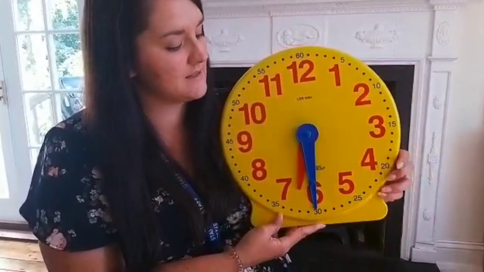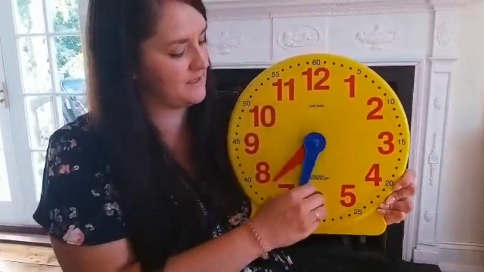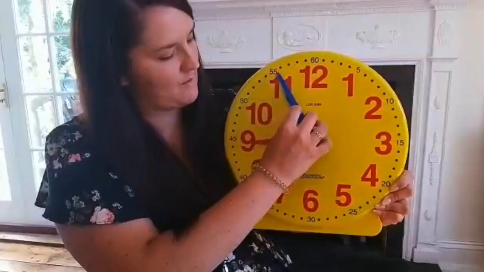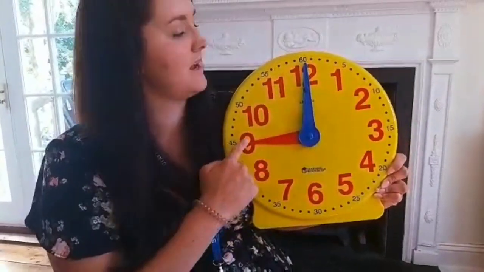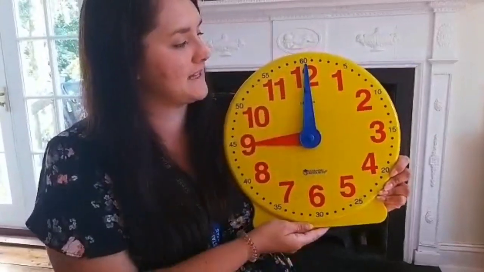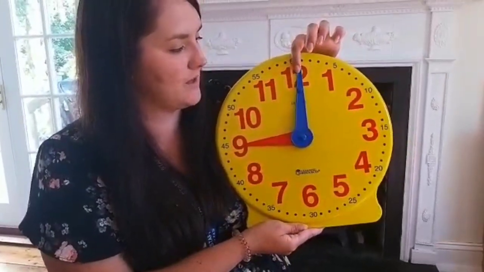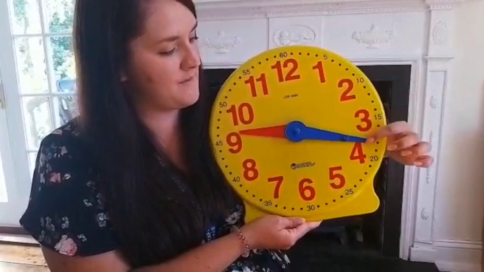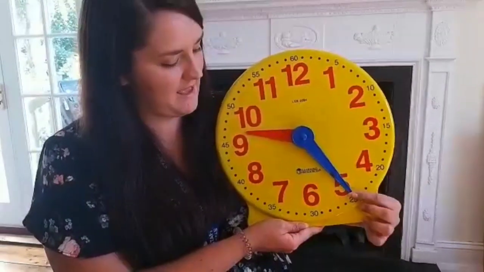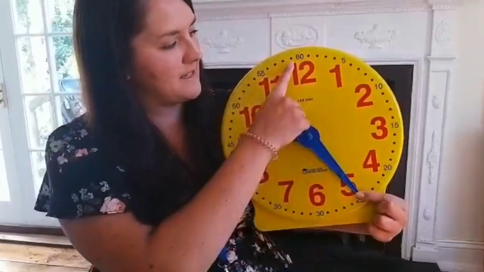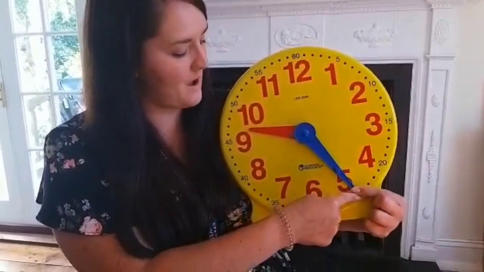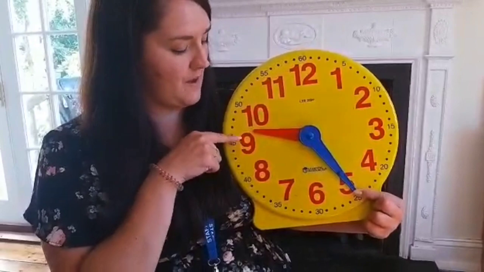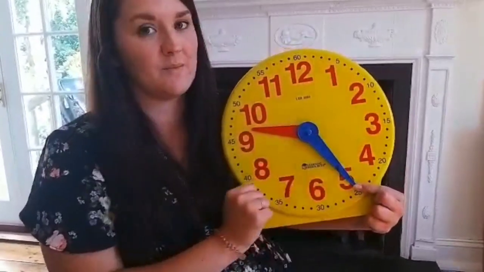Okay, so let's have a look at a few other times. So we will call this one 9 o'clock because the hour hand is pointing to 9. And the minute hand is at 12, so we call that o'clock. So if I was to move my minute hand all the way down to here, I would say it's 5, 10, 15, 20, 25 minutes past 9 o'clock. So you've gone past 9, 25 minutes.